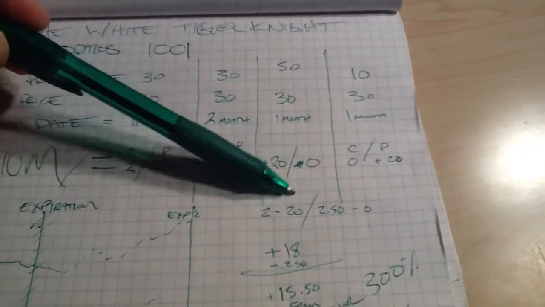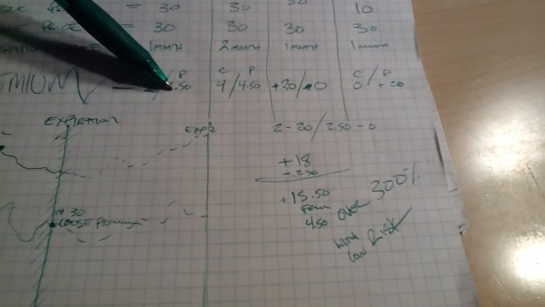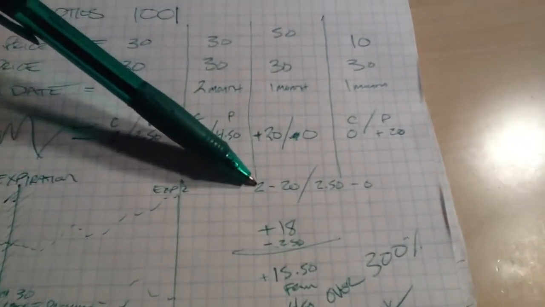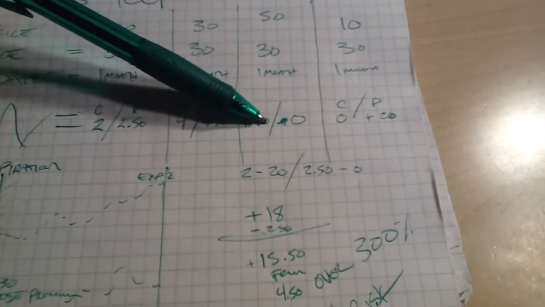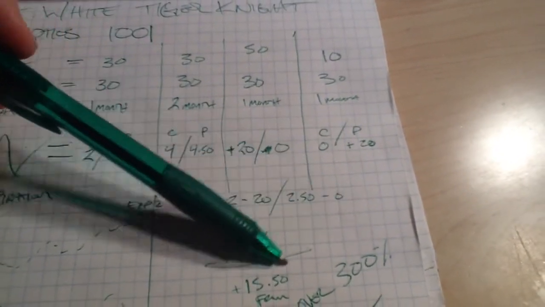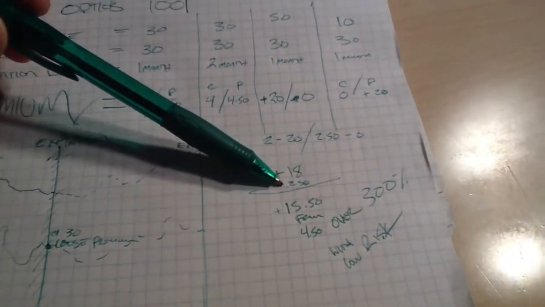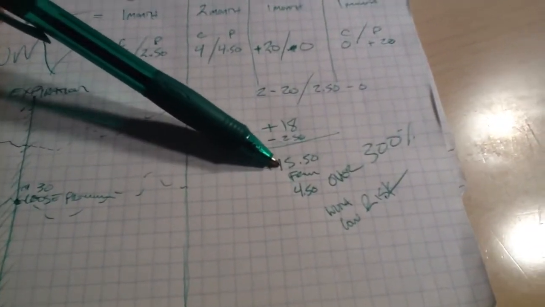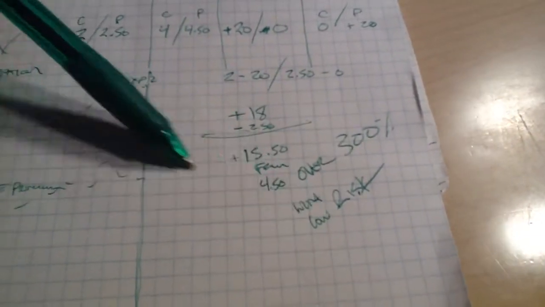The most important thing to note here, though, is that your risk with the puts was only $2.50 per contract. So if you do the math out right here in this scenario, you would have gone from $2 on the call to $20 on the call, which is plus 18, and from $2.50 on the puts to $0 on the puts. So you only lost $2.50 there. So you made 18, but you only lost $2.50. So your risk is limited. You're positive $15.50 net from $4.50, which is over 300% with low risk.